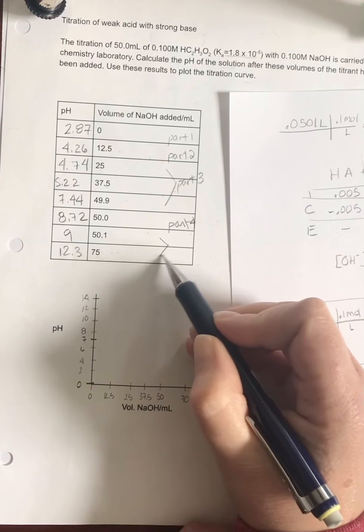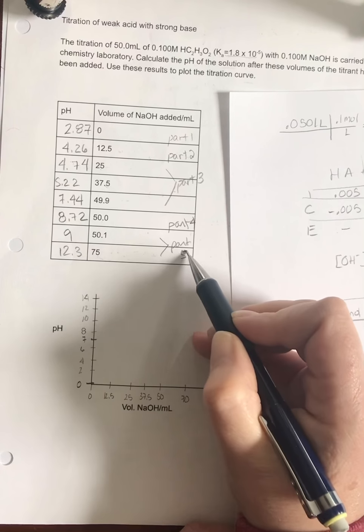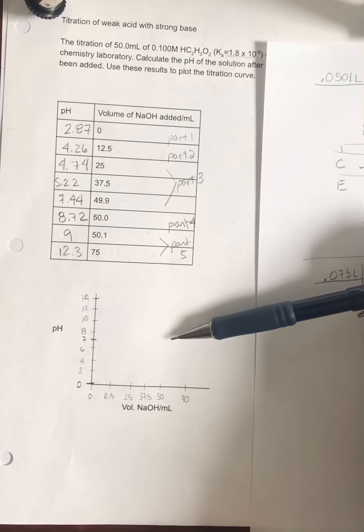So part 5 that we just saw was to do these. I'm going to come back and do the final video where we're going to make this graph.